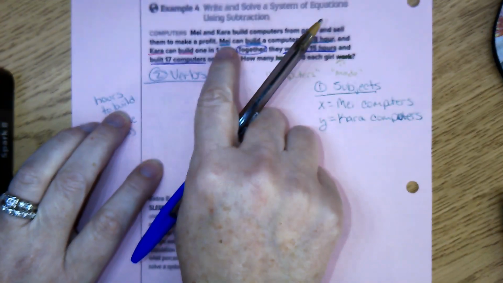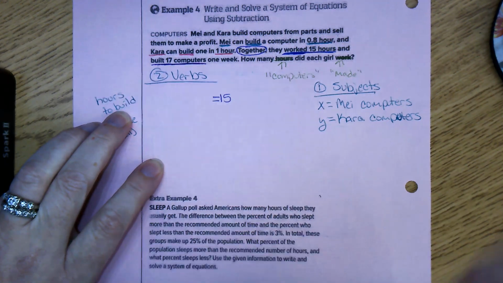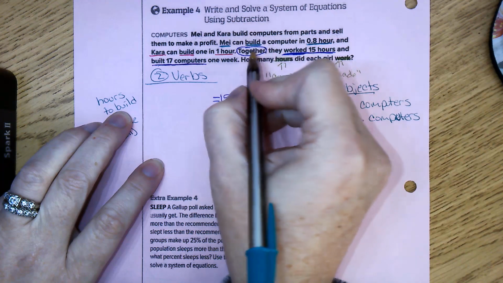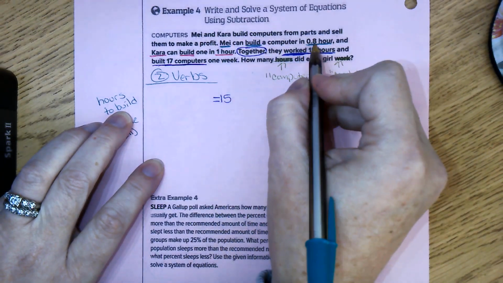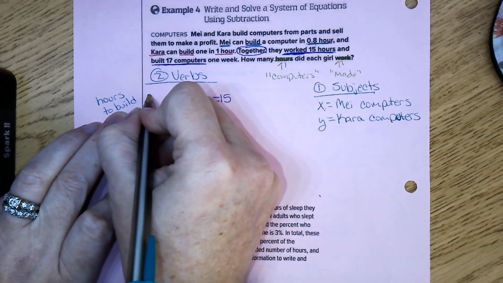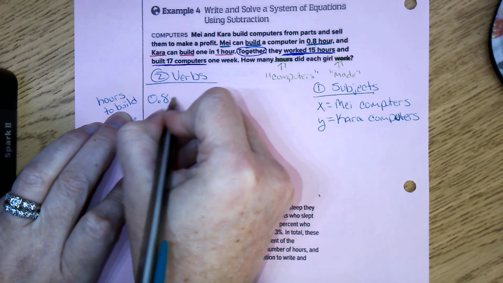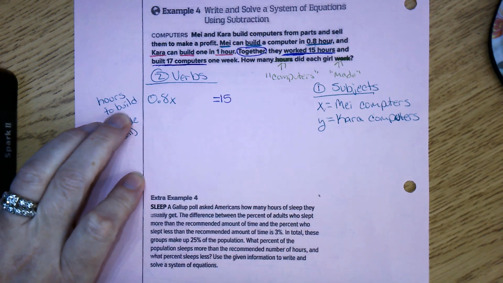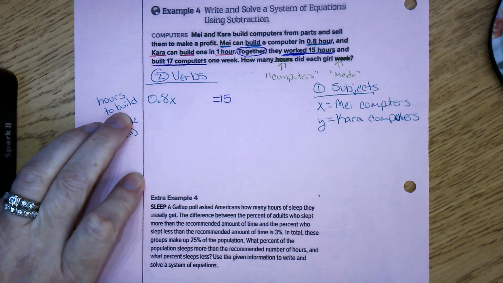So we do know that for May to build a computer, it takes 8/10 of an hour. So 8/10 X. And then we also know about Kara building hours.